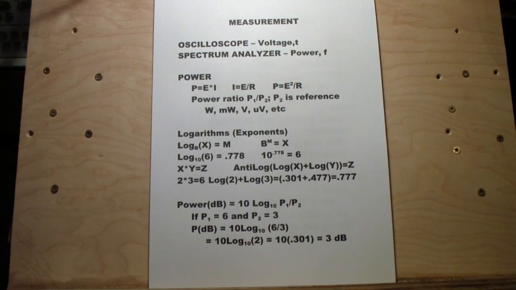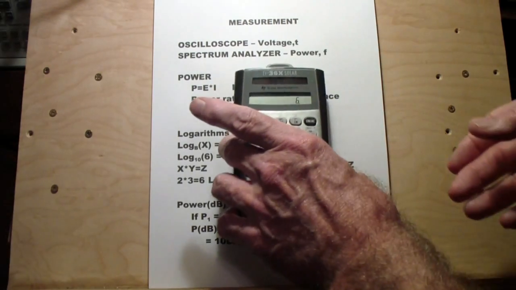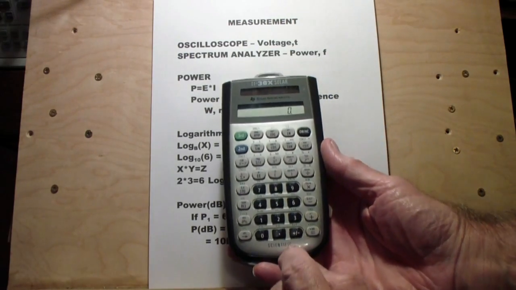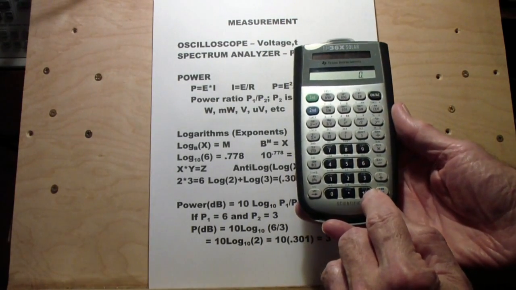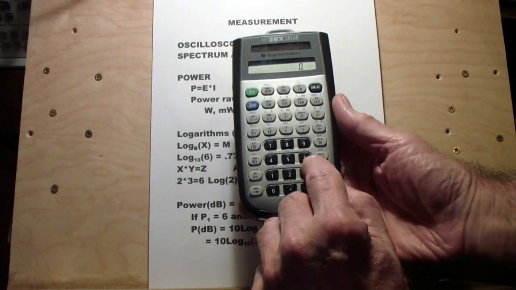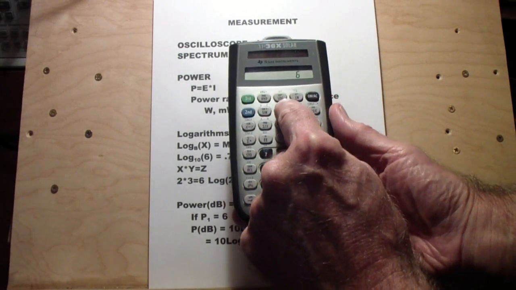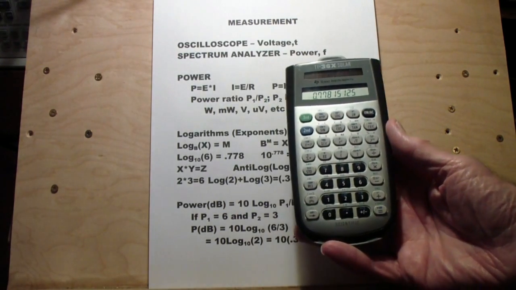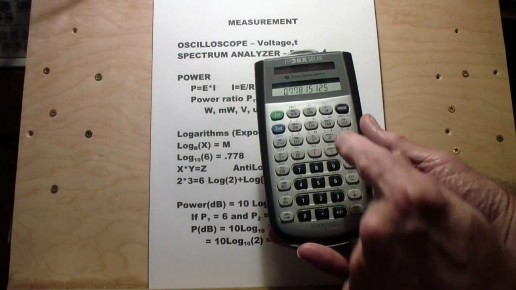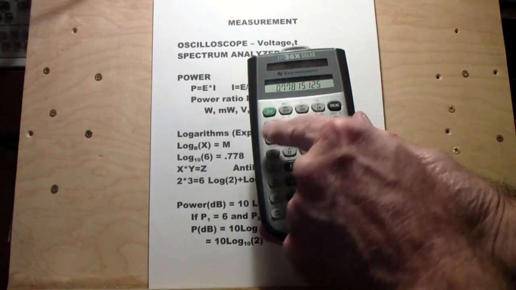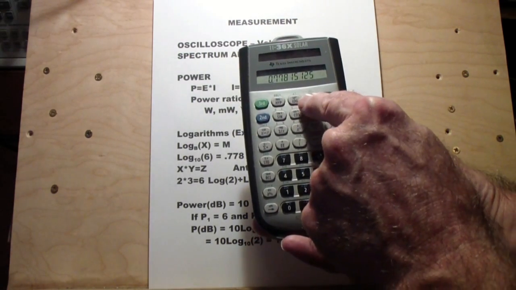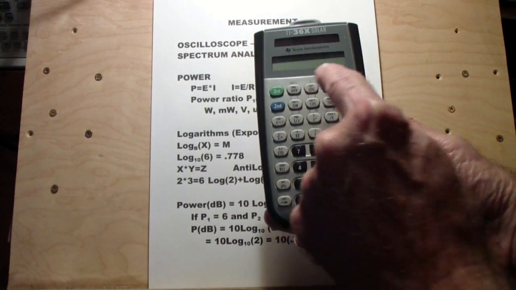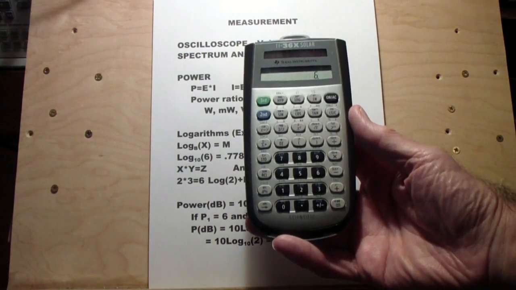Now, if you don't believe that, let's take a look at the calculator. So we'll enter 6, and we'll take the log of 6, which is 0.778. Then we will raise 10 to the 0.778, and we get 6 back again.